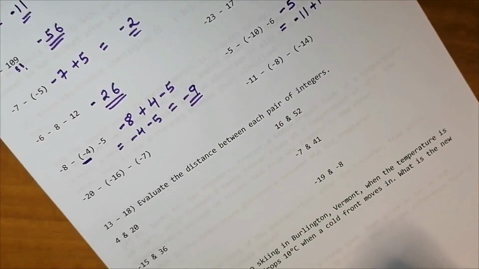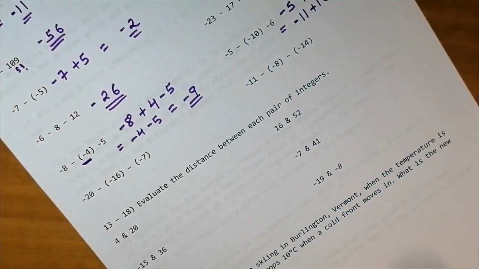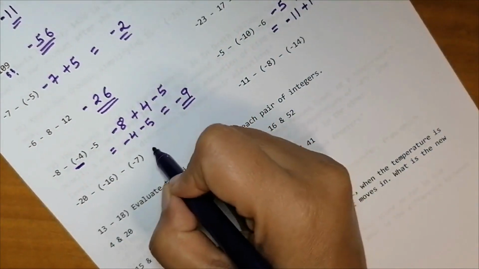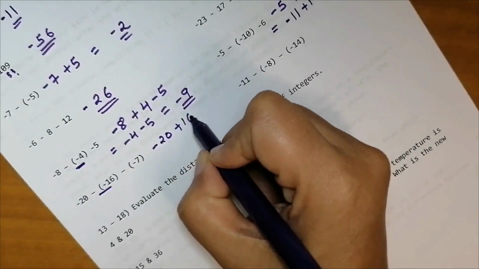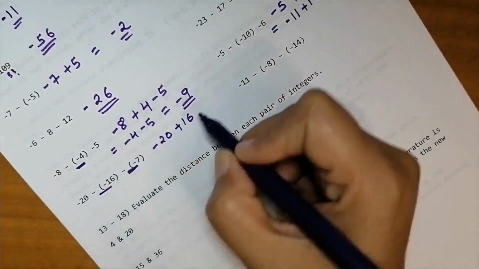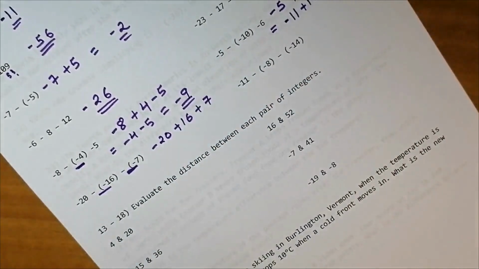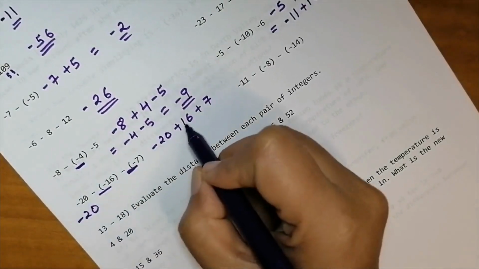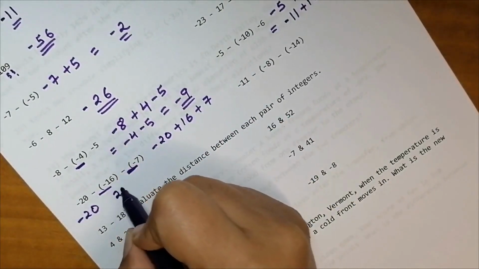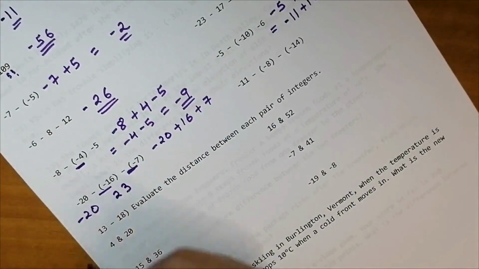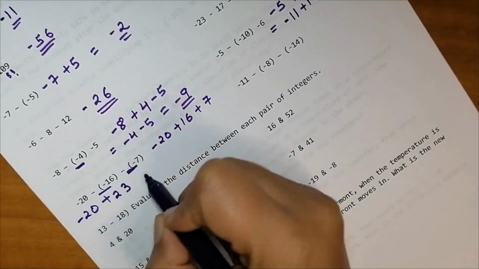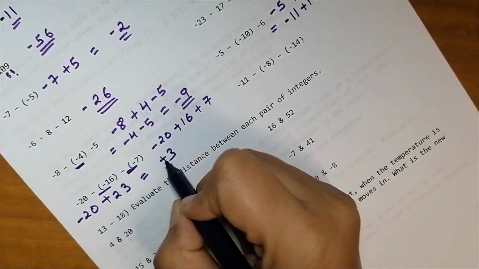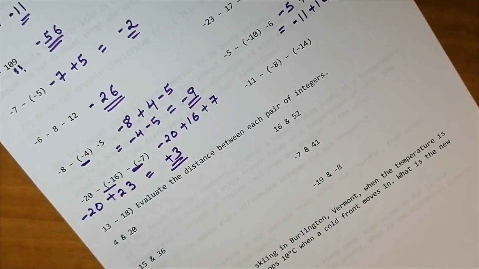Okay, let's move to the next one. This is quite simple to do, right? So next one is minus 20 as it is. Minus becomes plus 16. And this also, minus becomes plus 7. Okay, so this is minus 20. 16 plus 7 gives us 23, and this is a plus sign. Different signs, so larger minus smaller is 3, and the sign of the larger is plus. So this is plus 3.